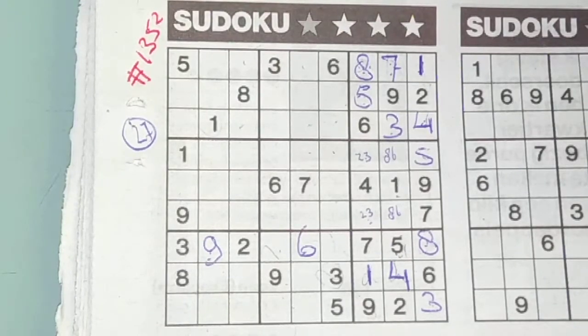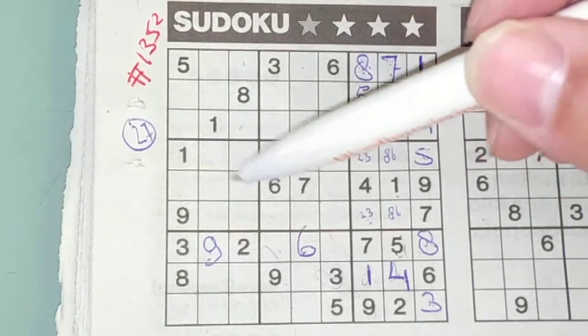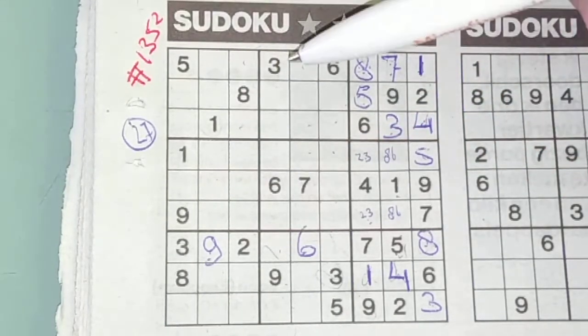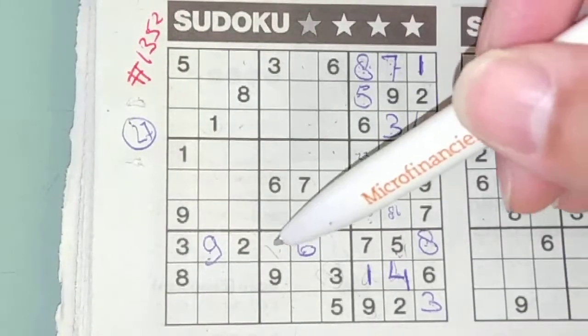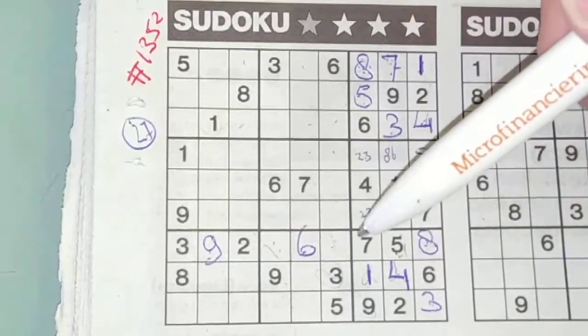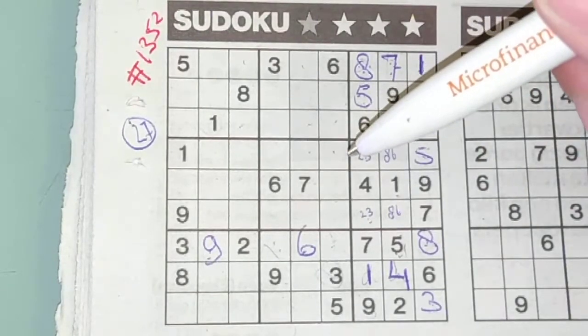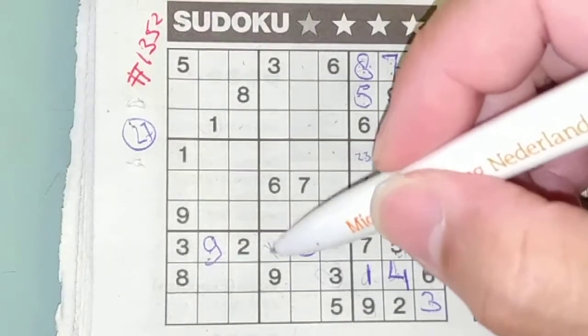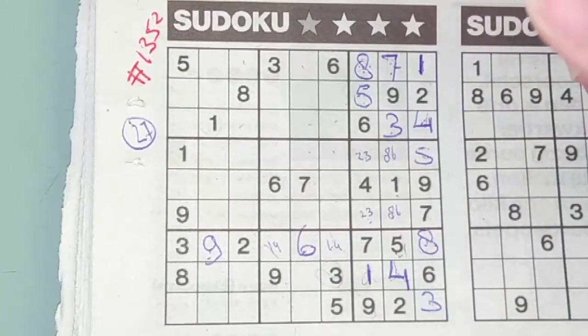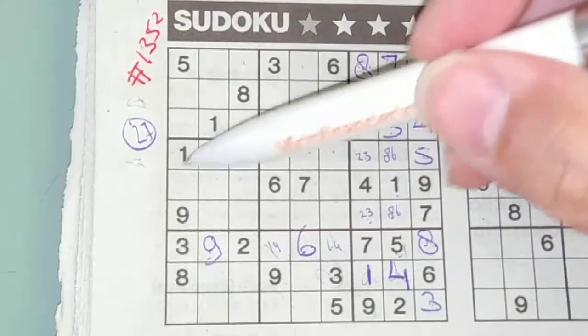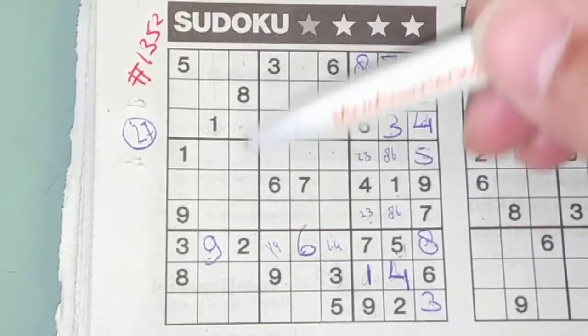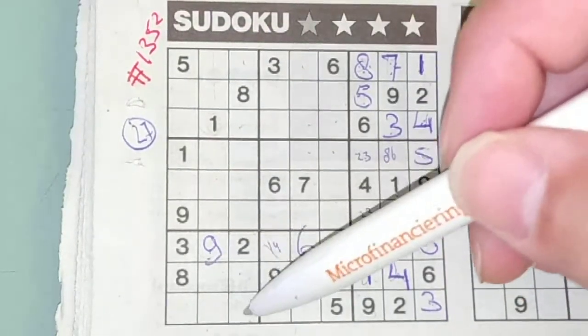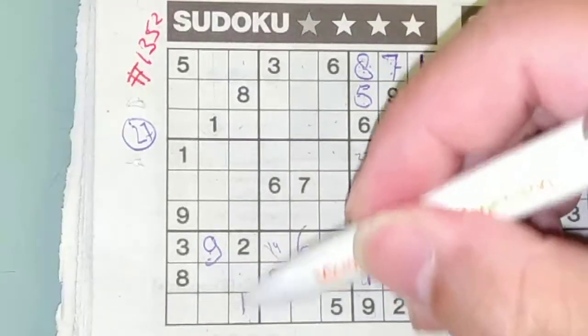How about these two numbers? They should be the numbers 1 and 4. I mark them for you so it's easier to follow. So we have a 1 in this column, 1 in the second column, so in the third column the only two places for the 1 should be here. Oh, there we see here 1, no 1 there, 1 should be there.